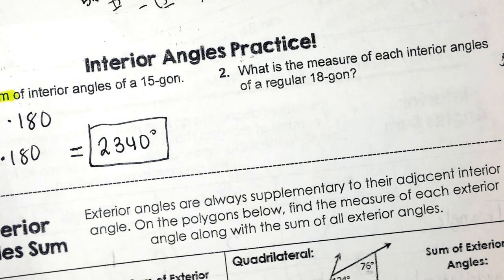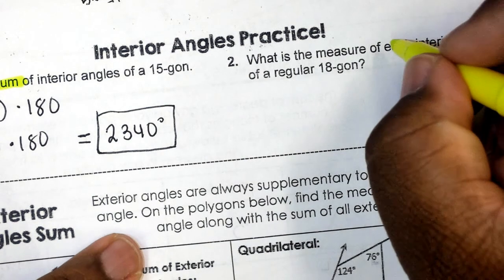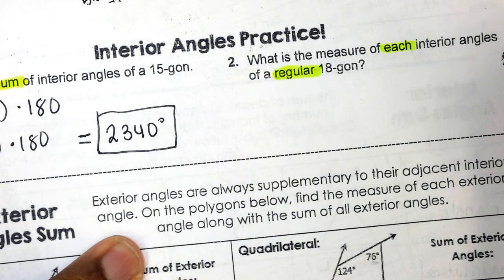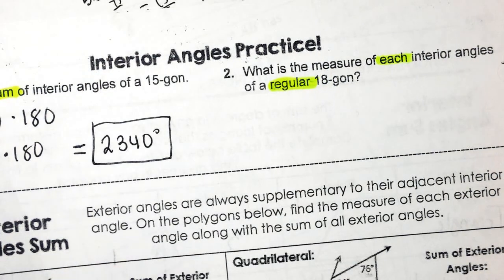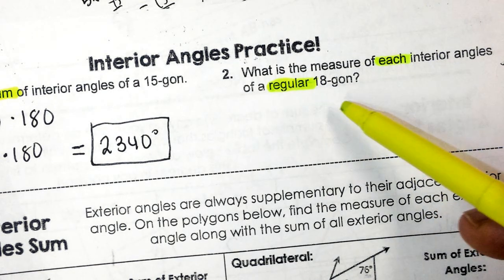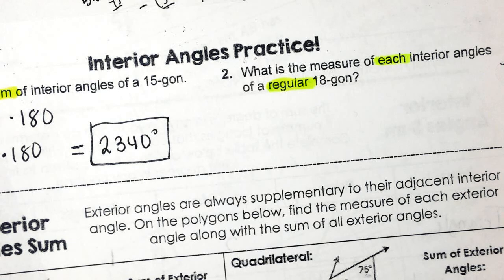Number 2. What is the measure of each interior angle on a regular 18-gon? This is where kids mess up. A lot of my kids last year and years before are going to do the same thing they did on this problem, which is wrong. They want to know the measure of each interior angle of a regular 18-gon. So I have to take that step further. I need to divide by n at the end, because I want to know what each individual angle is going to equal. If this is a regular polygon, meaning all the sides and all the angles are congruent.